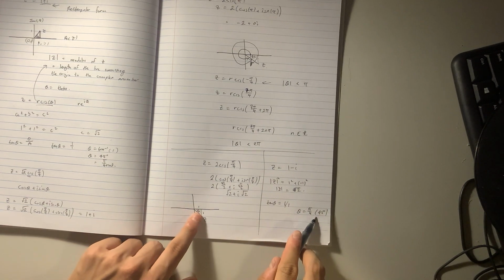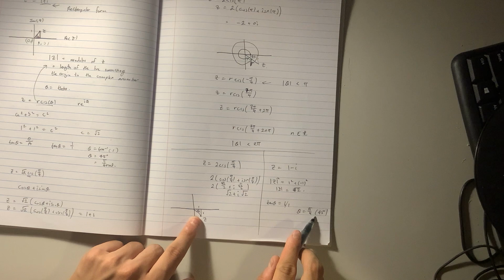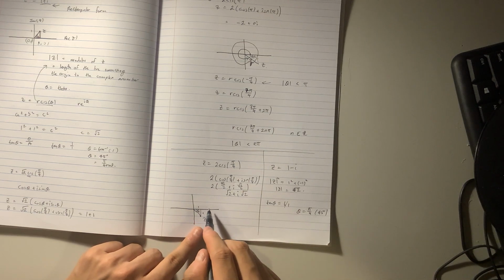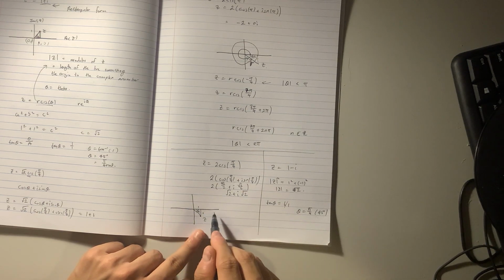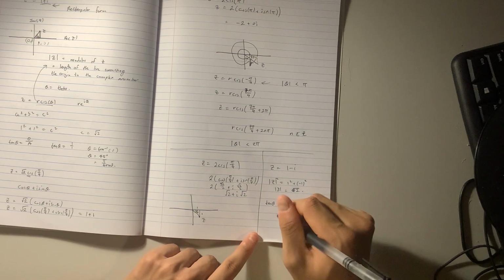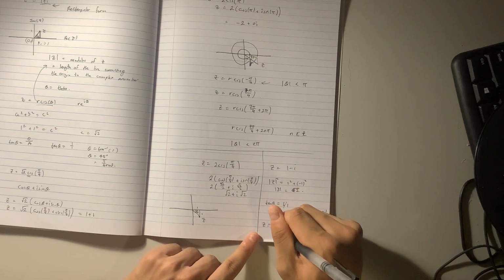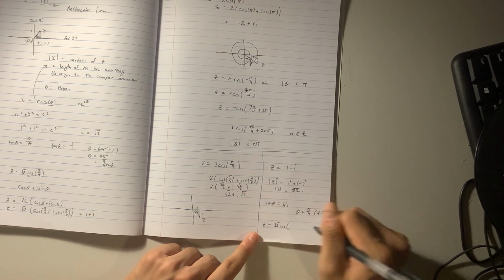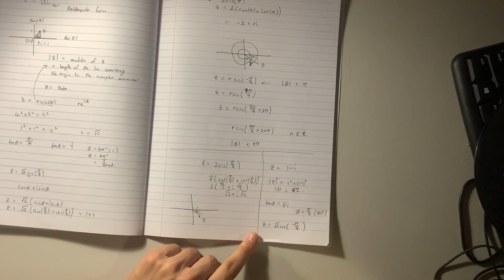Alright, so remember what I was saying before, that this is actually negative pi over 4 since the notation is to count anti-clockwise from the positive x-axis. So in fact, this complex number z is actually square root of 2 cis of negative pi over 4.